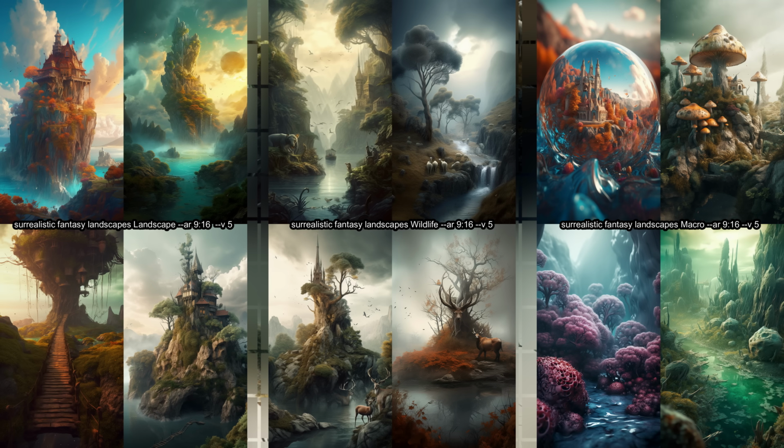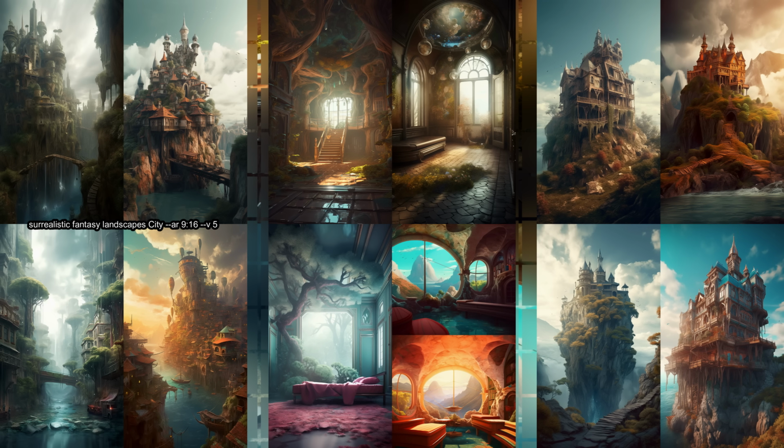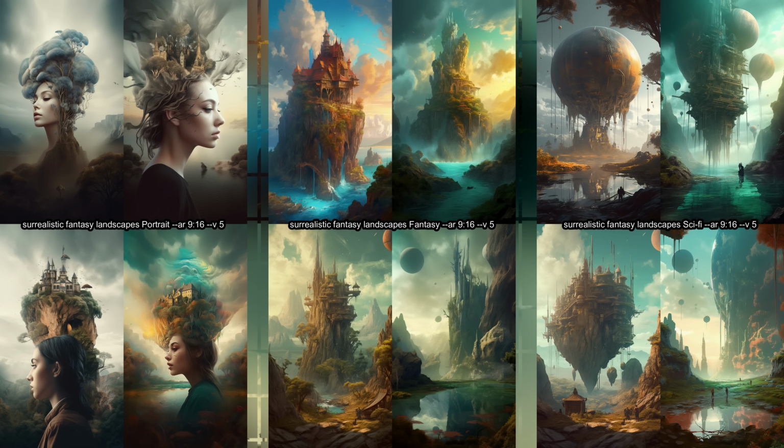And yes, this is a style where one of my subjects does often repeat. The interiors look really nice. And city and architecture strongly continue the fantasy theme. Portraits are a bit more surreal with the cities and trees growing on the ladies' heads.